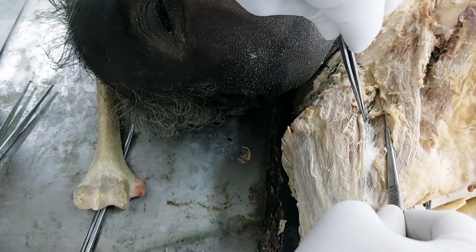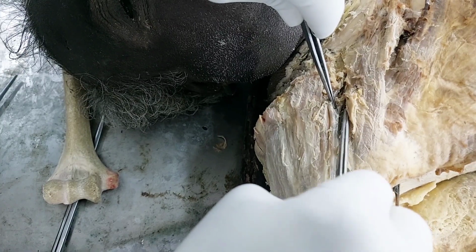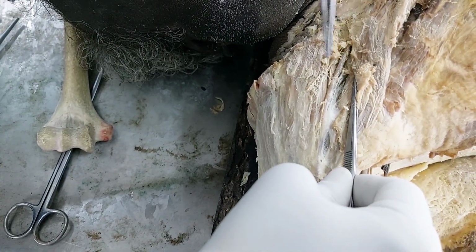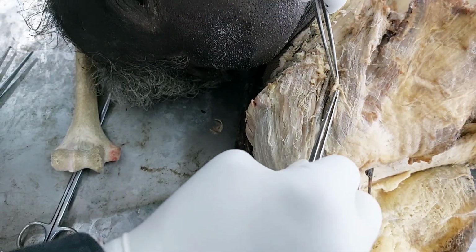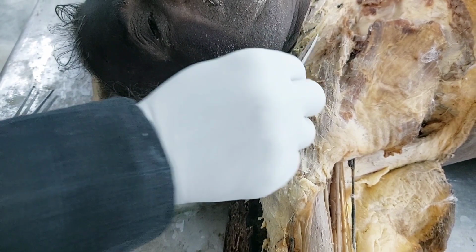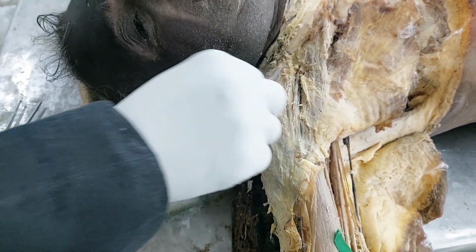Can you see the floor, this fascia behind? This is the one I am showing you. Yes, this is the clavipectoral fascia which forms the floor of this groove. So now we know the two sides, roof and floor, and upper side and lower side. Then the last part is what are the contents of this groove?